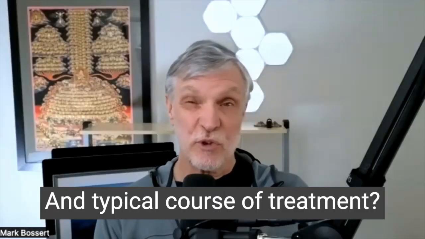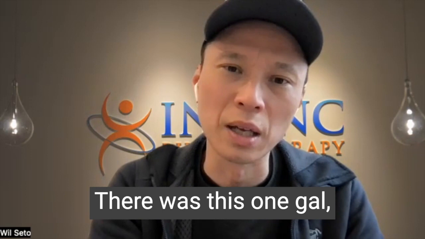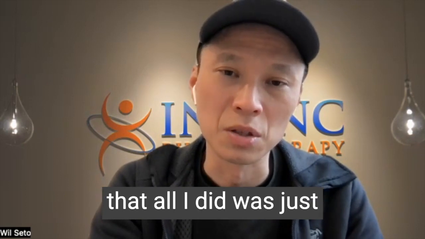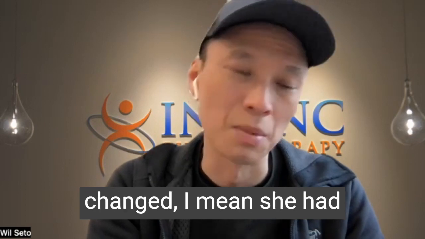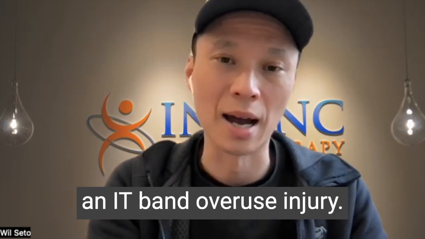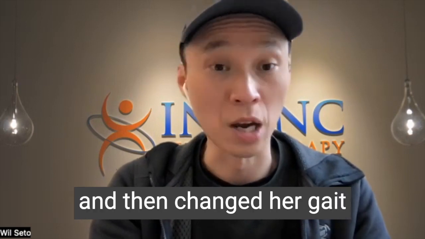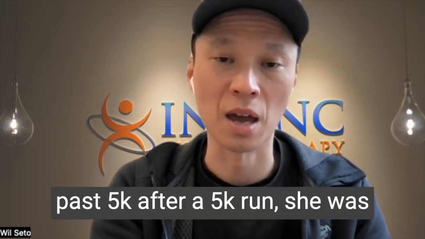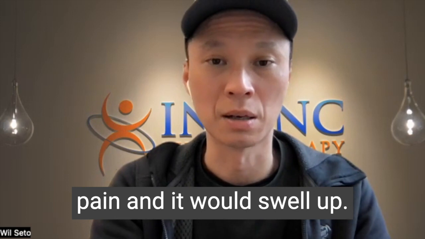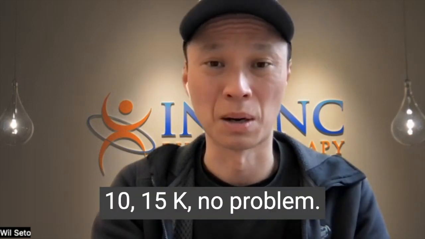And typical course of treatment? It depends. We had some people get fixed in one shot. It's amazing. There was this one gal that all I did was change her gait pattern. She had a tight IT band, so she had an IT band overuse injury. We settled that down and then changed her gait pattern night and day. She couldn't even run past 5K. After a 5K run, she was always having extreme pain and it would swell up. After that first session, she was running 10, 15K, no problem.